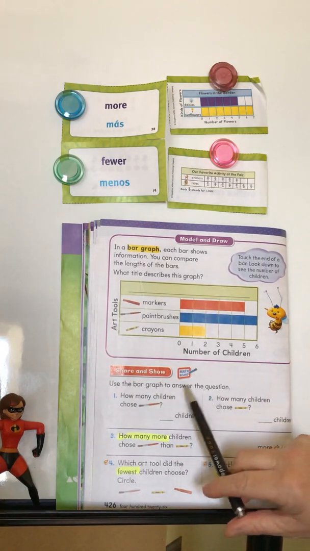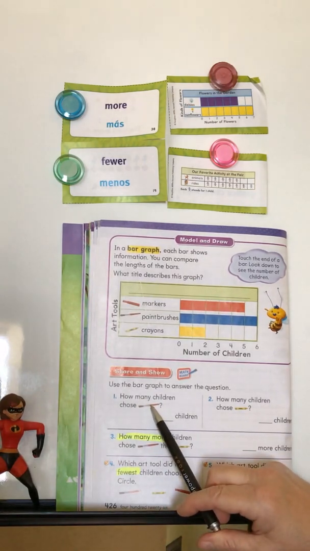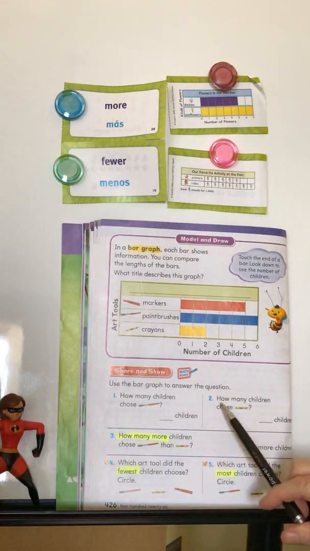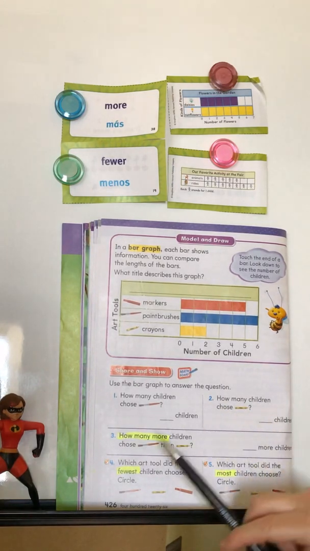We're going to use this bar graph to answer the questions. How many children chose paintbrushes? So go and look at the blue bar and write the number. How many children chose crayons? So go look at the yellow bar and write the number.